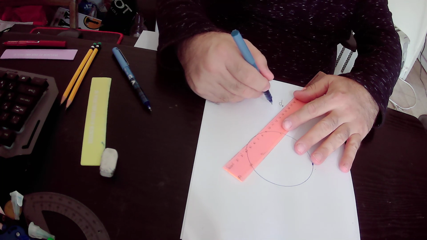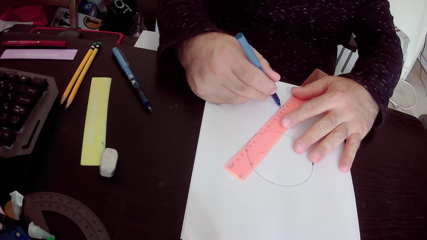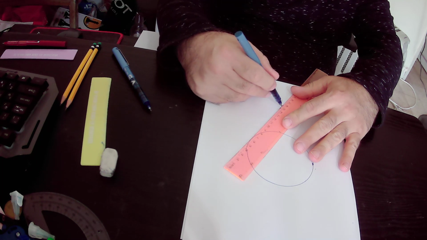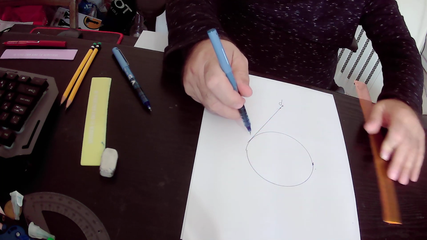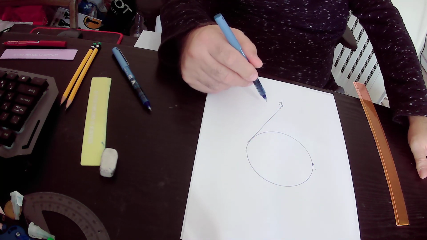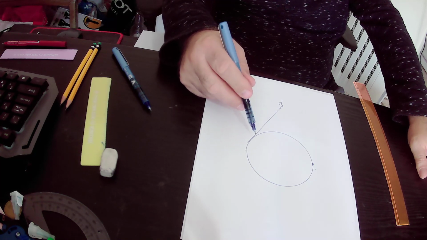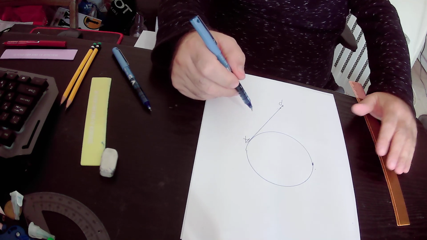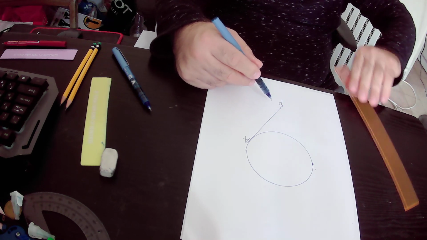so this will be the first tangent to this circle. We will define the touching point between this tangent and the circle as point A, and we will draw also a second tangent to this circle.